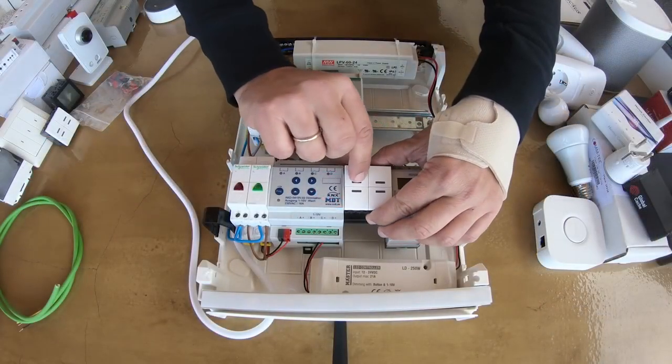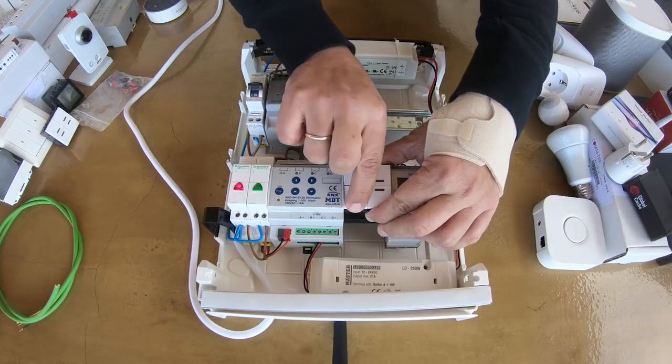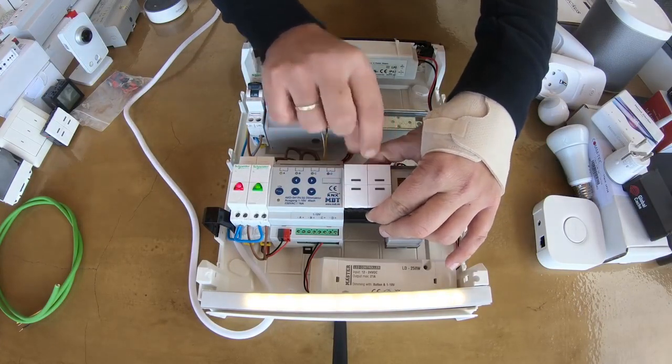In the next episode, we will see how to program our KNX devices in order to control our lights.